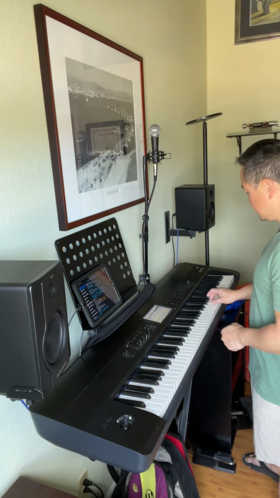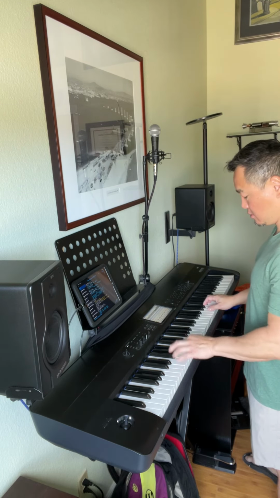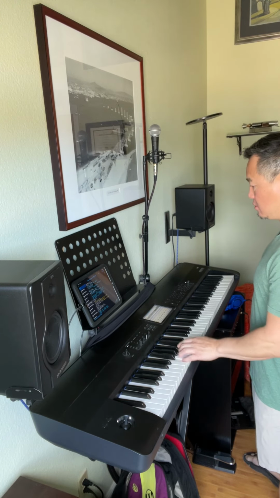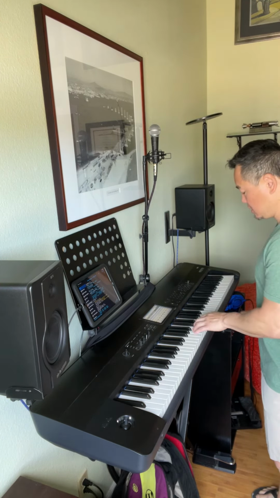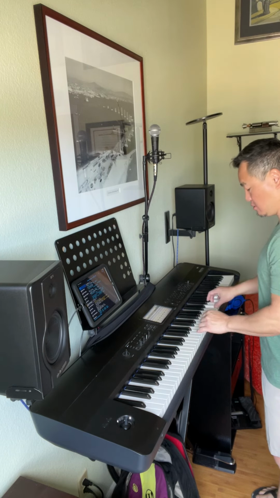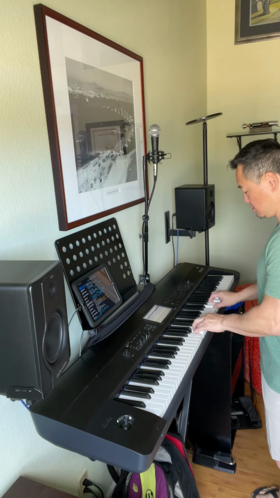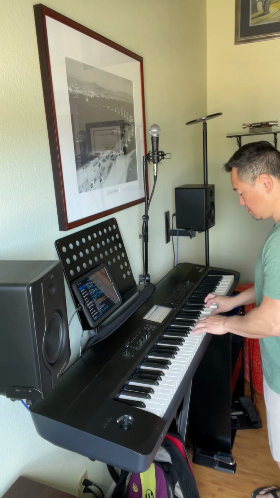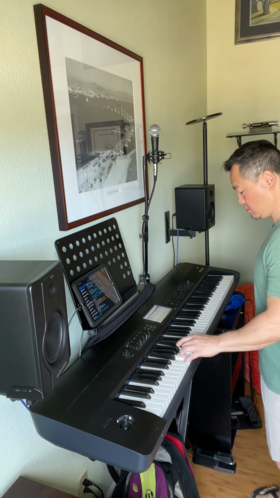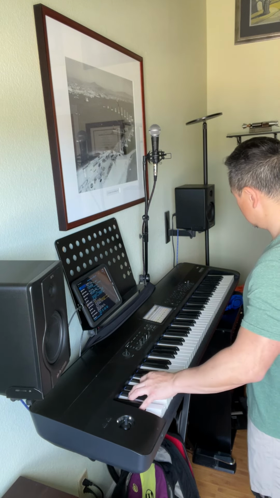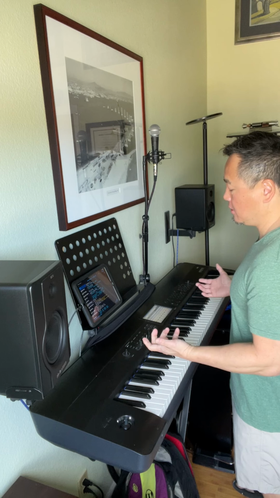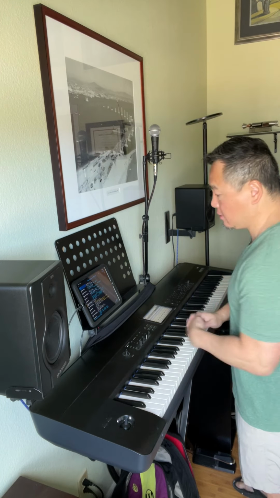That goes into the chorus. And then there's another part that comes in. A lot of parts spread out over the keyboard, but that's how I break it down.